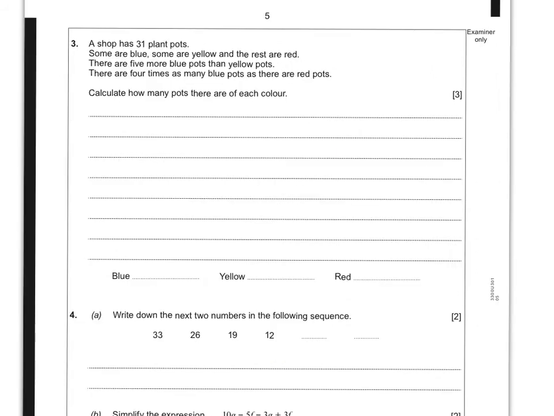Okay, question 3. Again, you may be able to work this out mentally. I'm going to use some algebra to help us out here. So a shop has 31 plant pots. Some are blue, some are yellow, and the rest are red. There are 5 more blue pots than yellow pots. There are 4 times as many blue pots as there are red pots.